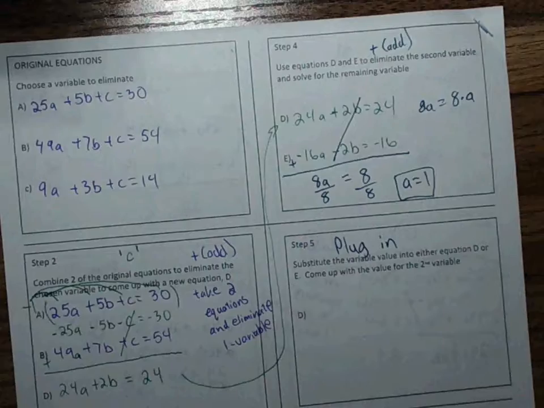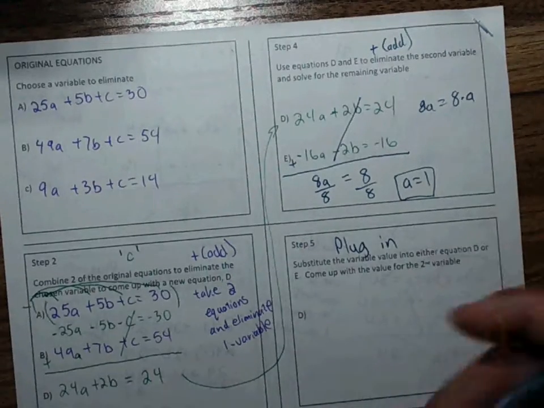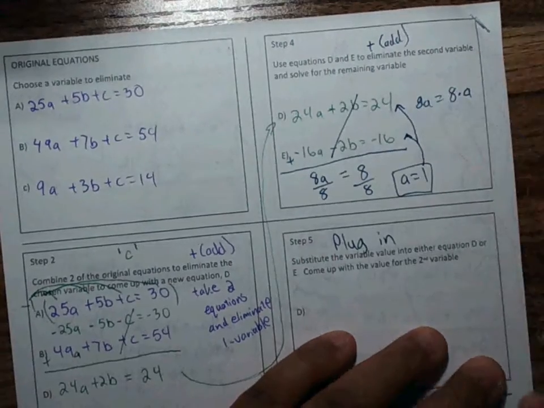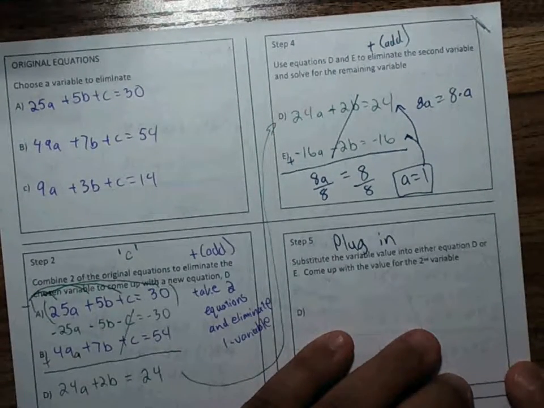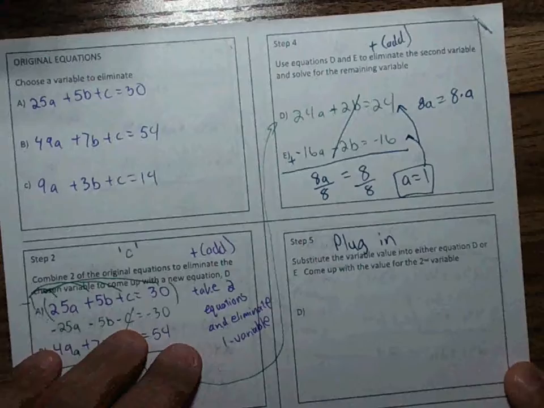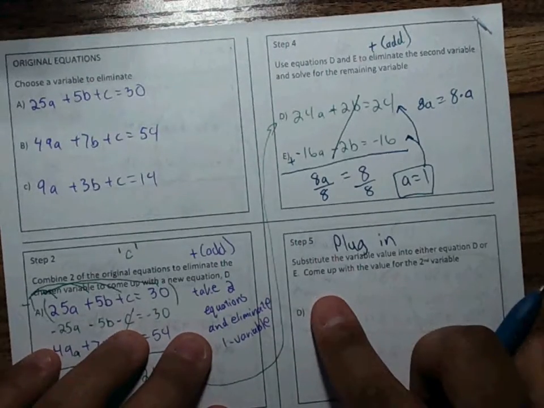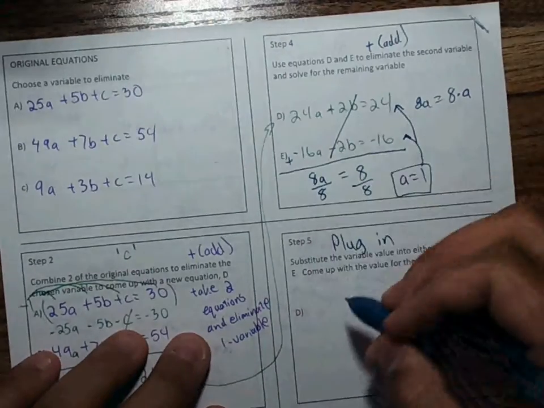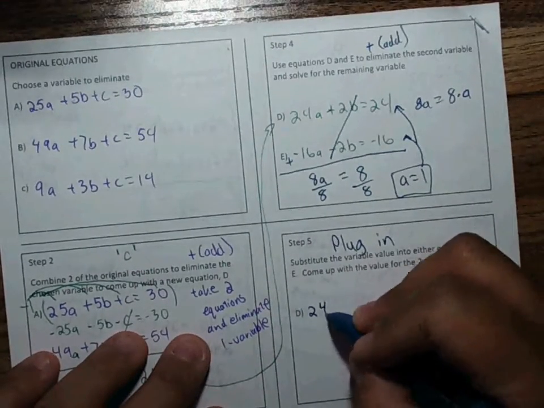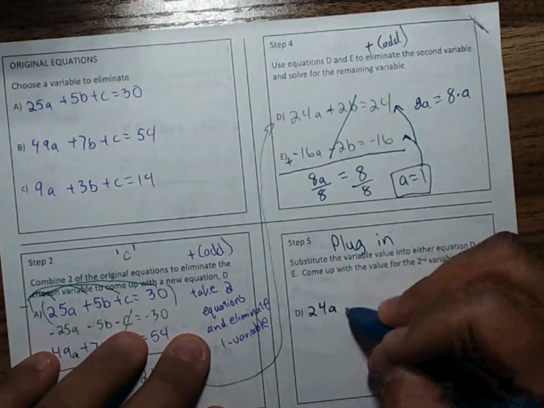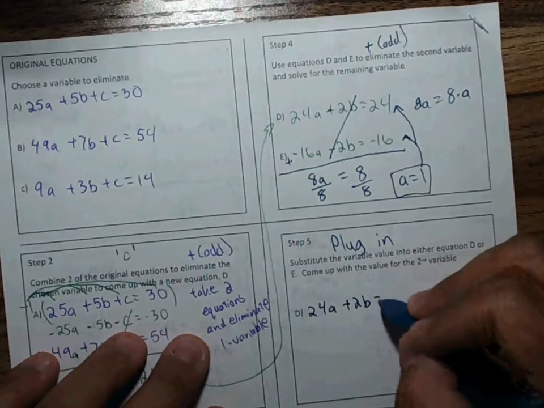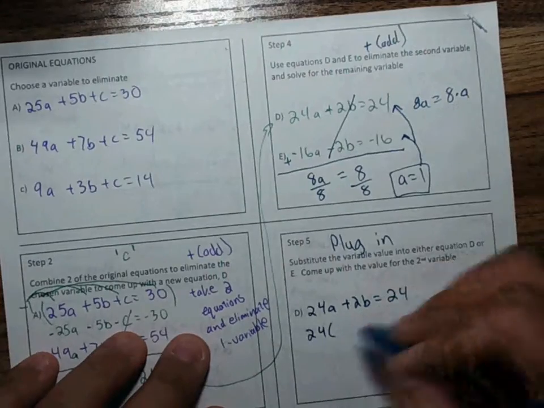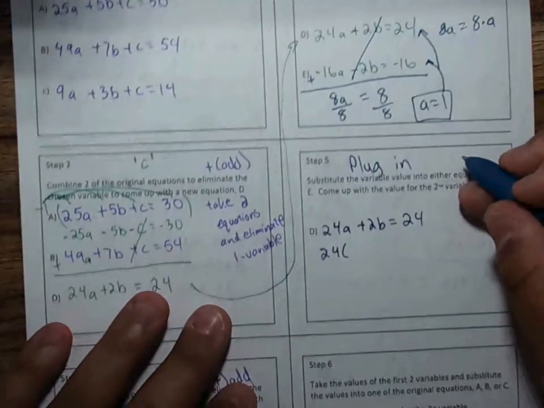So step 5 is just plug in. Now that I know a, I can take a and plug it into either one of my 2 equations and solve for b. And here they say we could plug it into D, but it really doesn't matter. I could have plugged it into E. I'm going to plug it into D just because. So 24a plus 2b is equal to 24. And now everywhere that I have an a, I know that a equals 1.